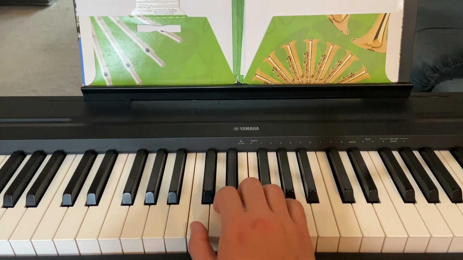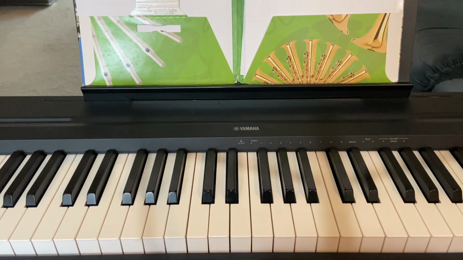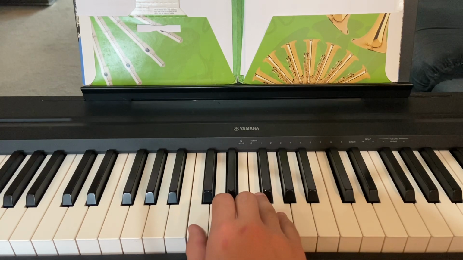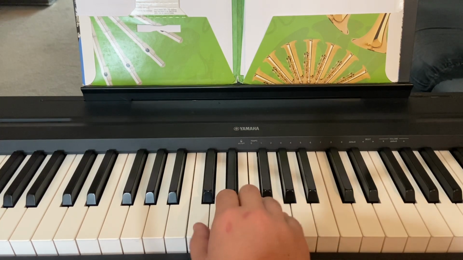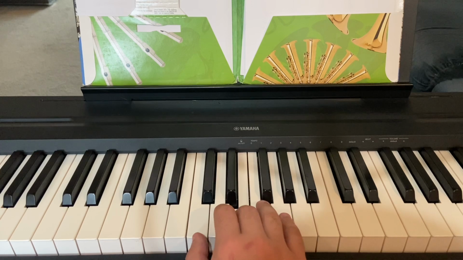So if I take my C major scale and I number it 1, 2, 3, 4, 5, 6, 7, what we're going to do is play scale degrees 1, 3, and 5 at the same time. That is called a triad, okay? Every triad is going to have a root, which is the lowest note, a third, and the fifth.